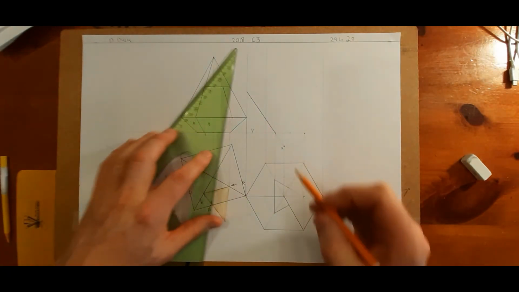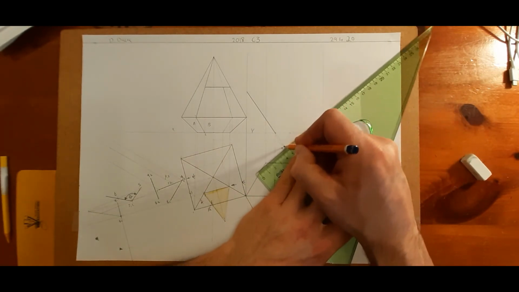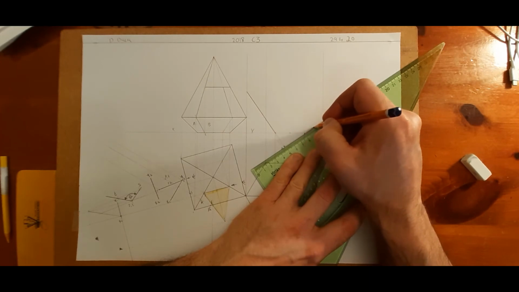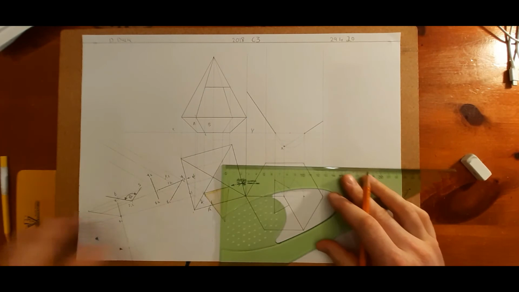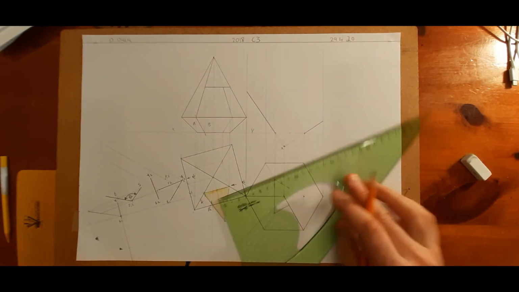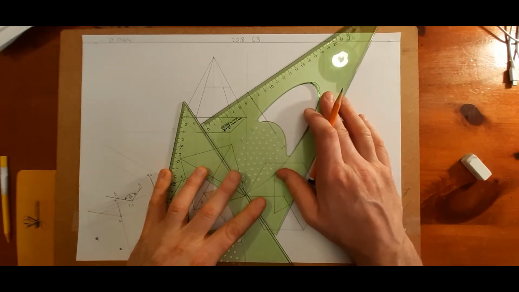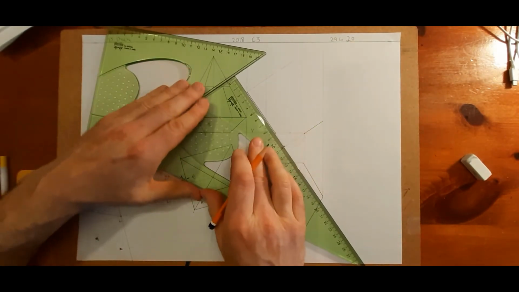That's going to be a heavy line to there. We can run this guy going out here lightly. That helps us to construct that there, okay? And we'll just do these lightly first till we find out where they meet.